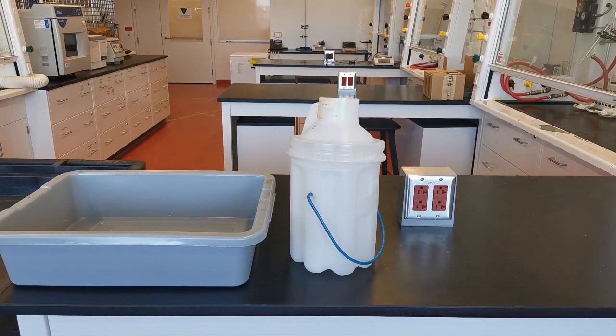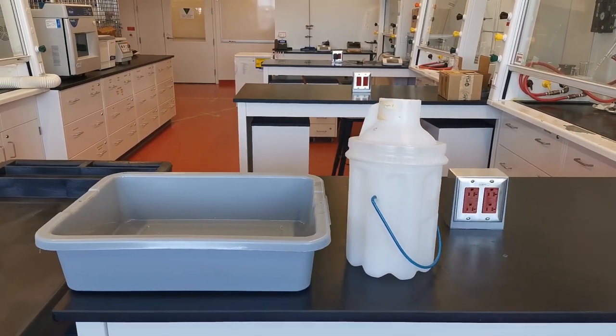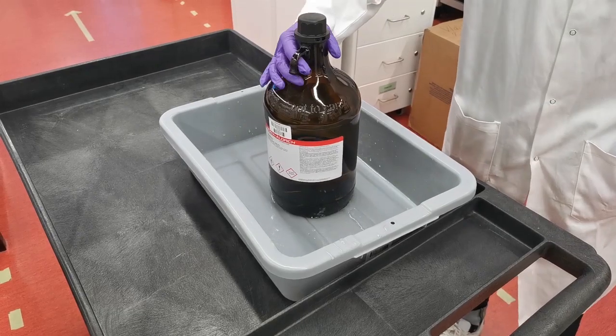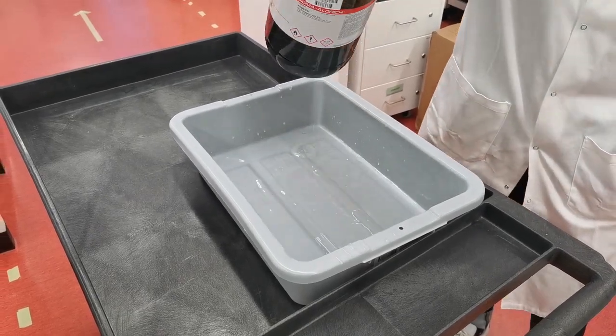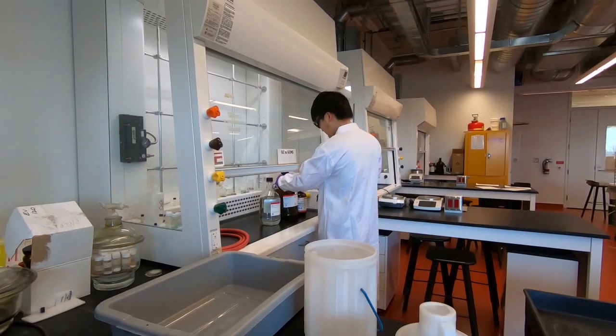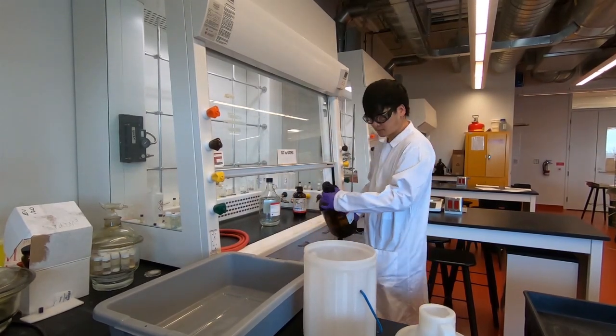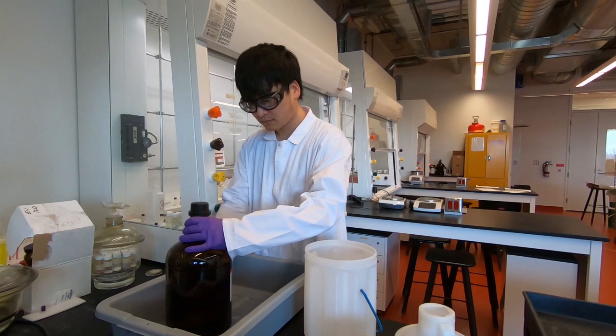Ensure that the size of the tray will contain all of the materials being transported and that the materials are compatible with each other and the tray. If the primary container fails, the secondary container should be able to hold the contents and prevent a spill. Now, you are ready to transport your chemicals.